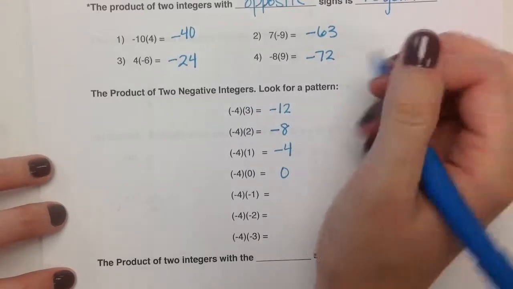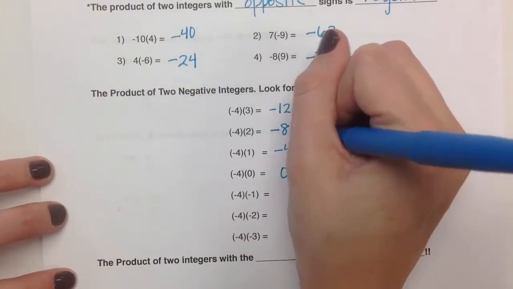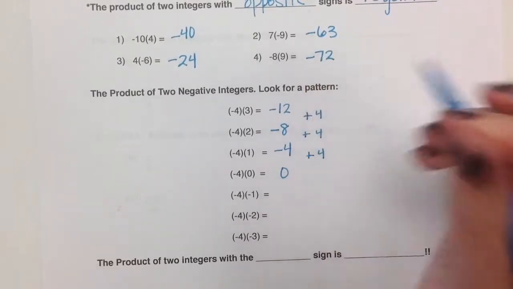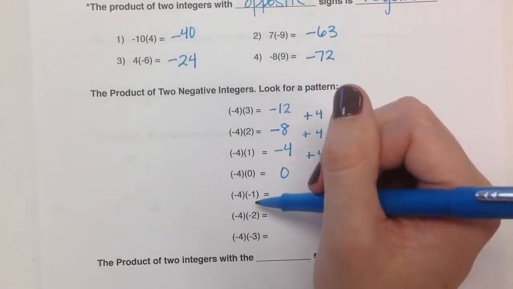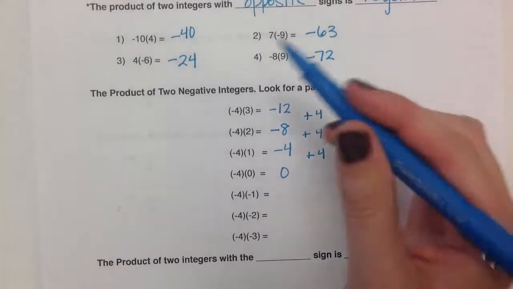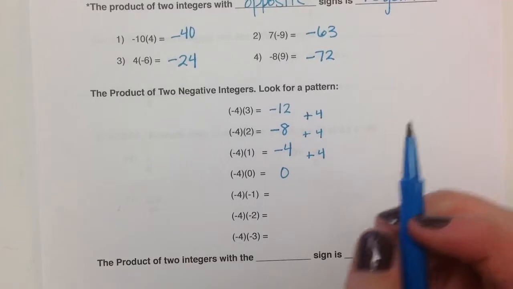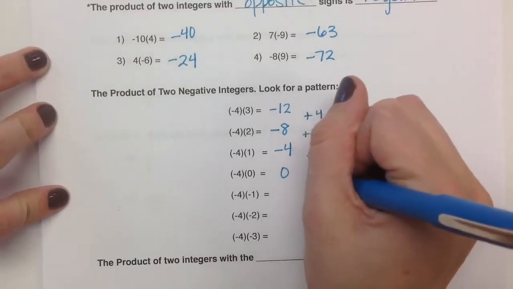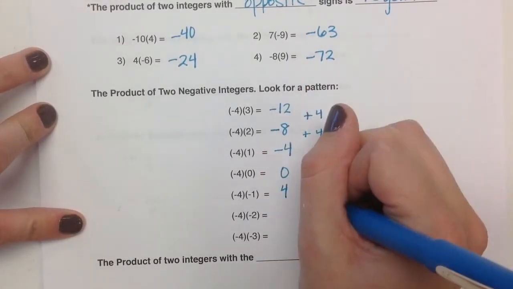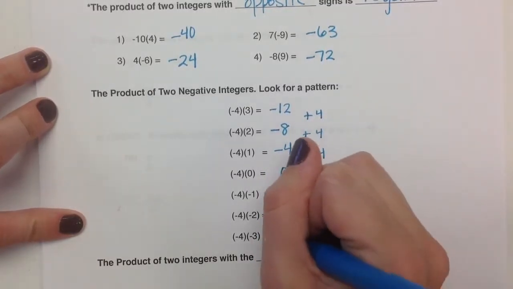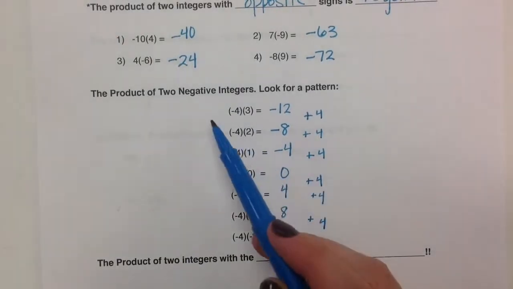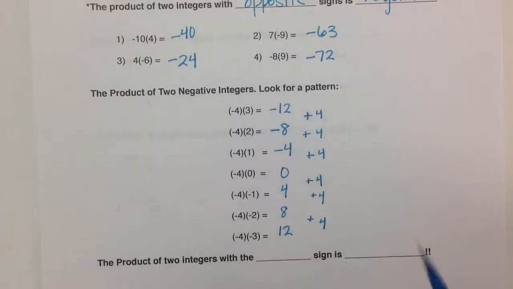Each time, we're going up by 4. And each number is going down by 1: 3, then 2, then 1, then 0. Now we're moving into negative 1, negative 2, negative 3. So the pattern should continue in the same way. 0 plus 4 would give me positive 4. Plus 4 would give me positive 8. Plus 4 would give me positive 12. So a negative times a positive gave us a negative. Now we've got a negative times a negative, which actually gives us a positive.